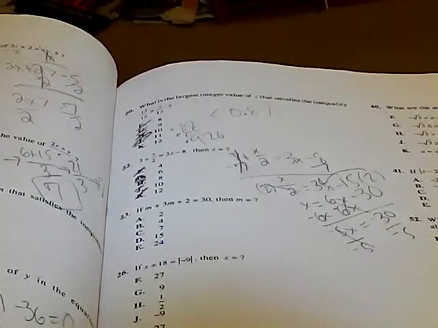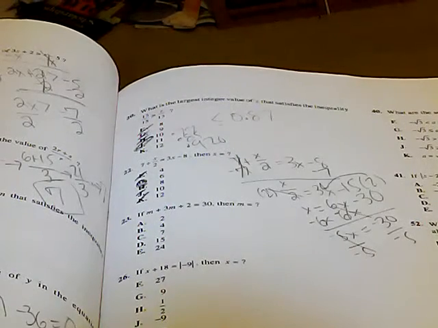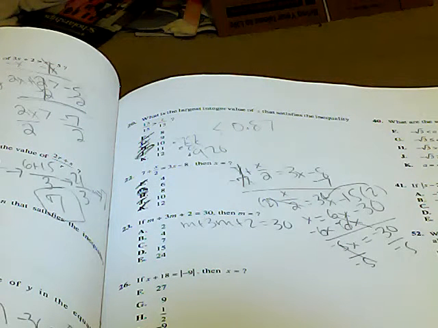Number 23. If m plus 3m plus 2 equals 30, then m equals what? Let me rewrite this so y'all can see it more clearly. I know my camera's not capturing everything as best as I hope it could, but it's whatever. So m plus 3m plus 2 equals 30. This is pretty easy. M plus 3m, we can combine those since they're like terms.